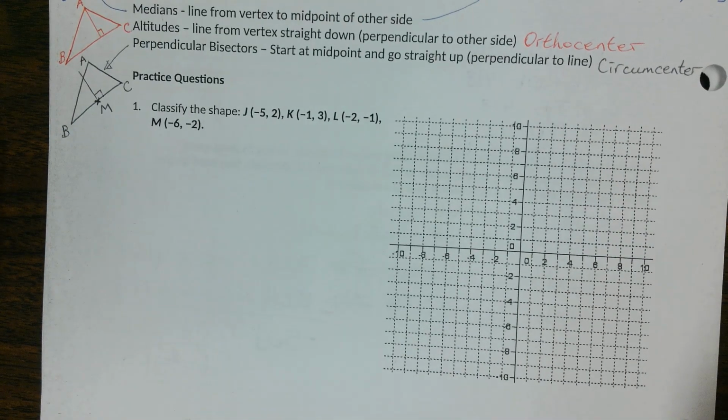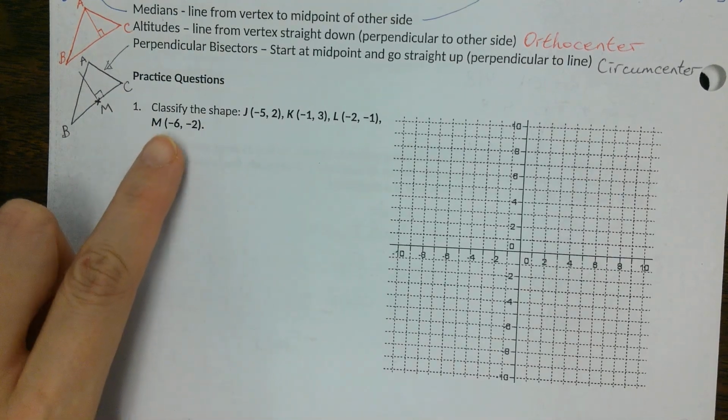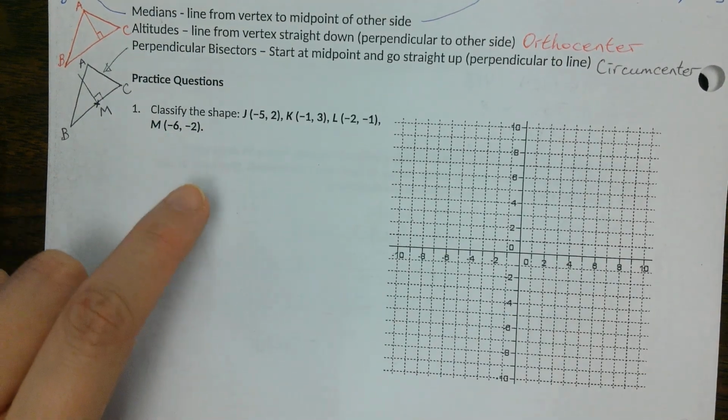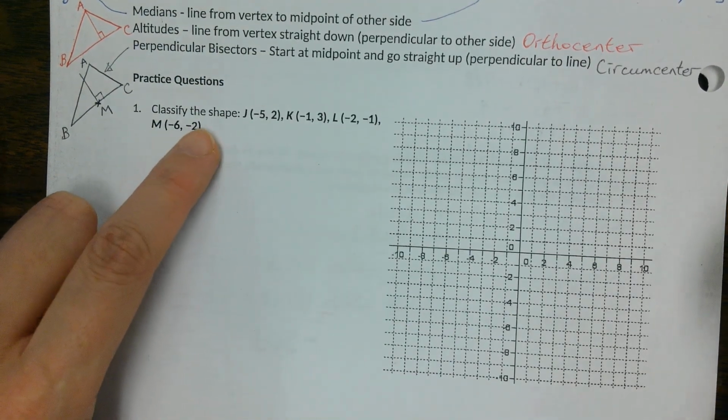Okay, so next one, on chapter 2 and 3, classify this.